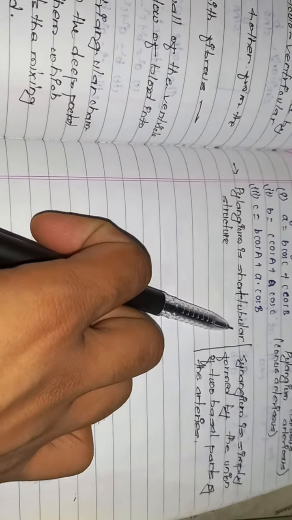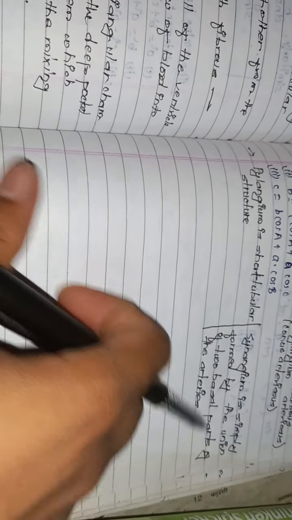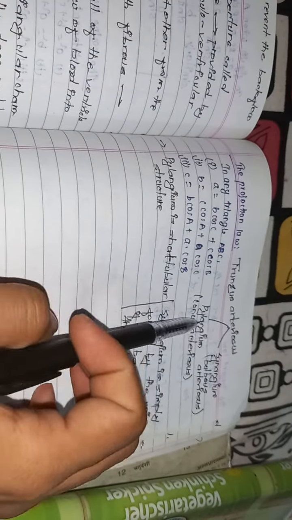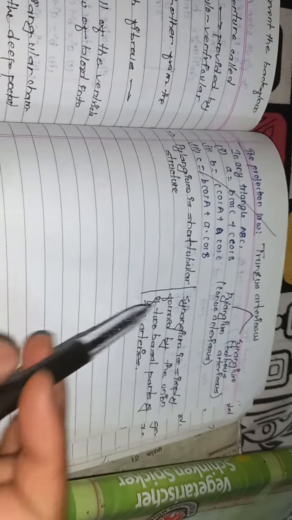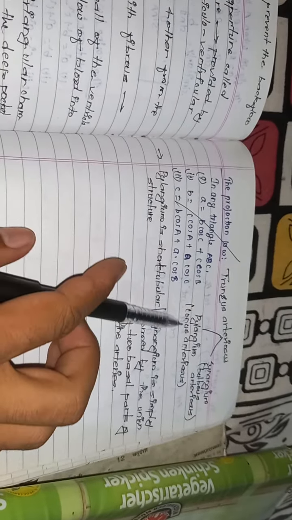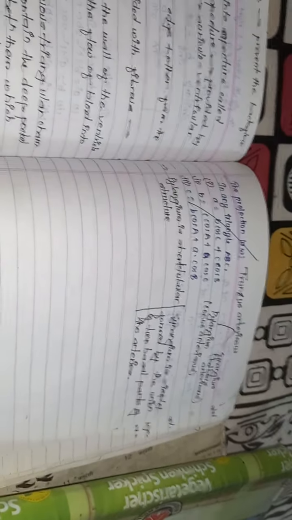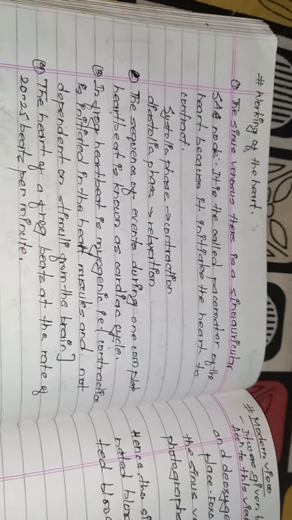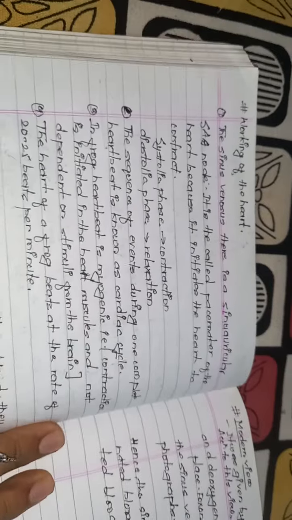Now look over the difference of these two. Pylangium is a short tubular structure, and synangium is simply formed by the union of two basal parts of the arteries. Truncus arteriosus is divided into conus arteriosus and synangium, bulbus arteriosus. Now the main aim of reading the heart is over.